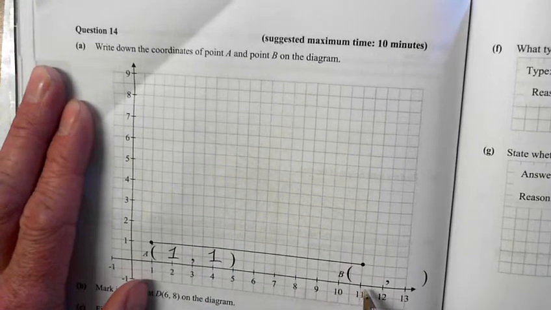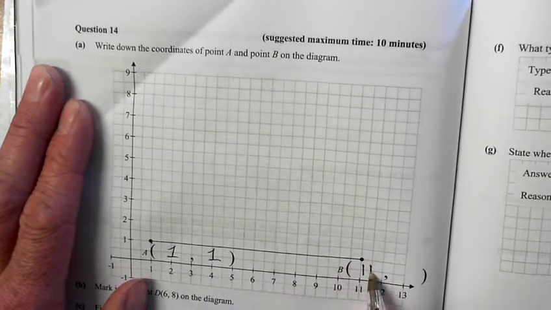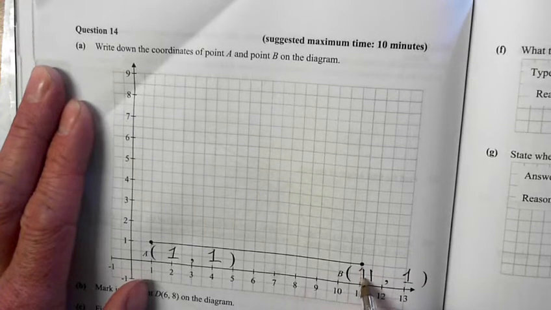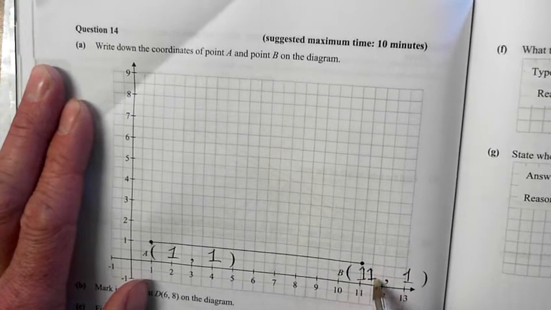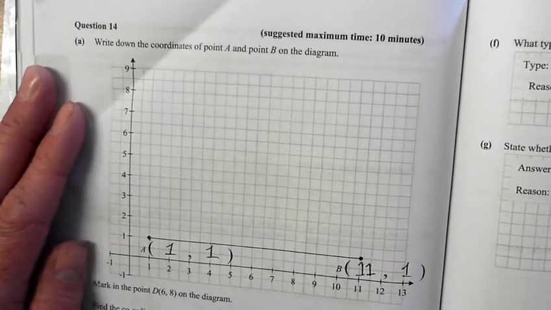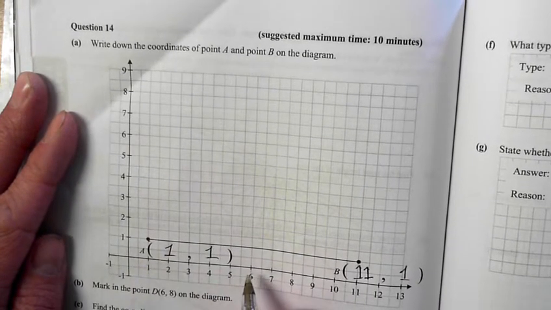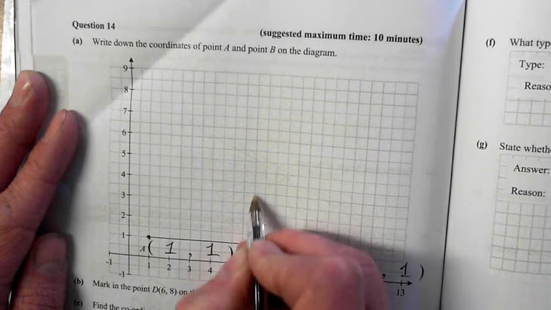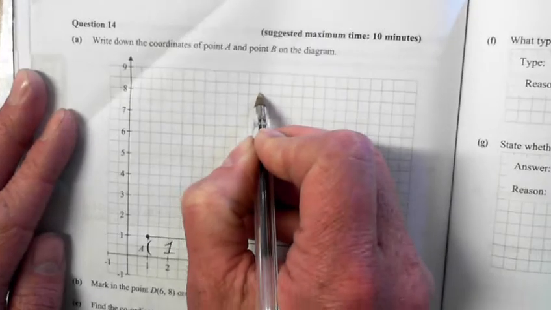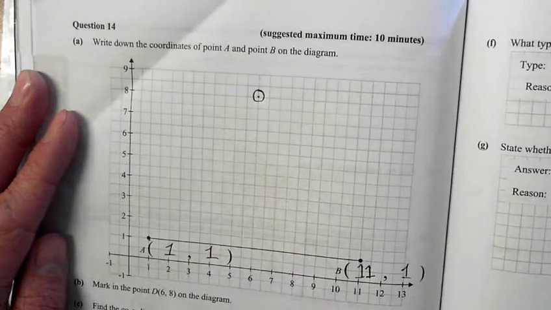What's the point B? 11, 1. Alright, 1, 1 and 11, 1. Mark the point 6, 8. And so you have to go 6 and keep on going up until you get to 8. Right, that's 6, 8.